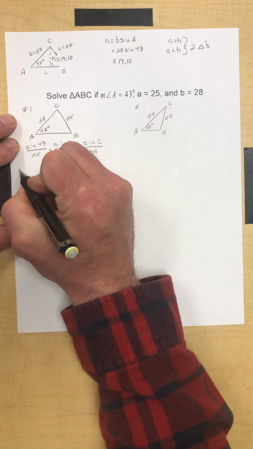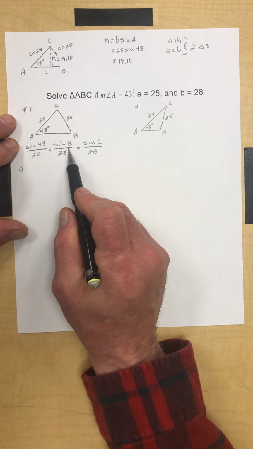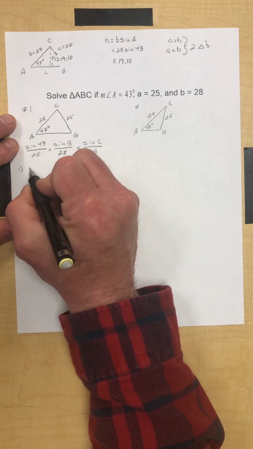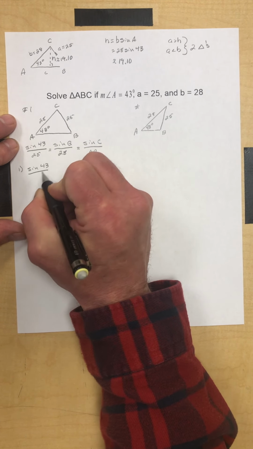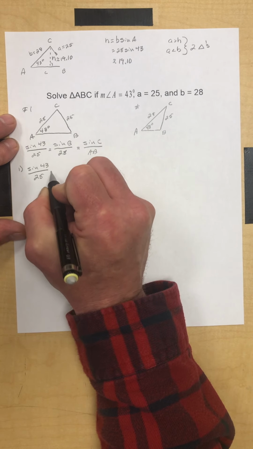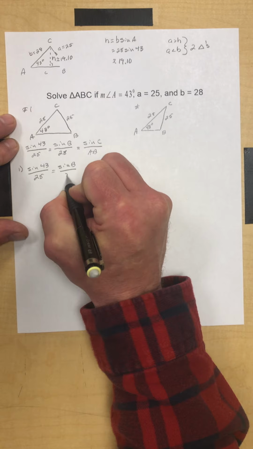So the first thing we have to find is the measure of angle B. We set up our proportion: sine of 43 over 25 equals the sine of angle B over 28.